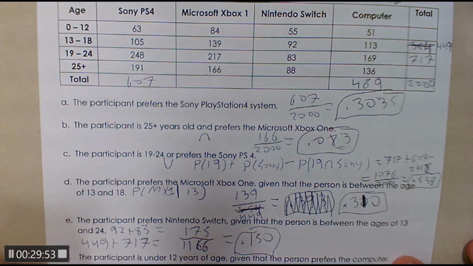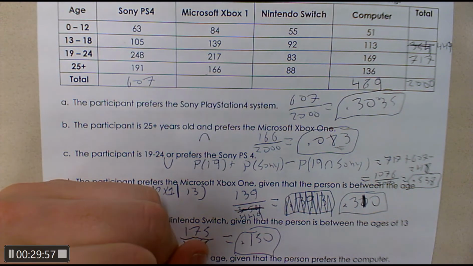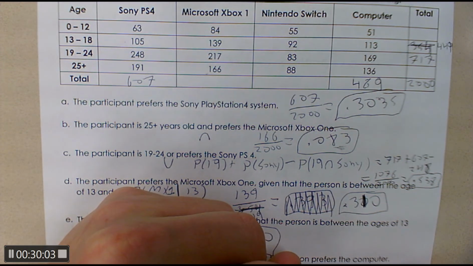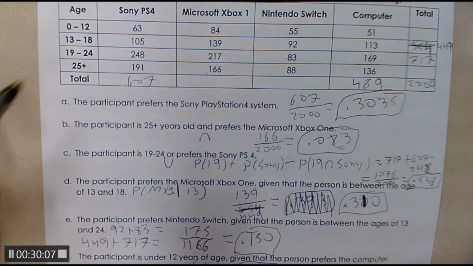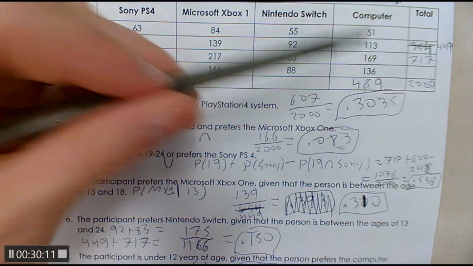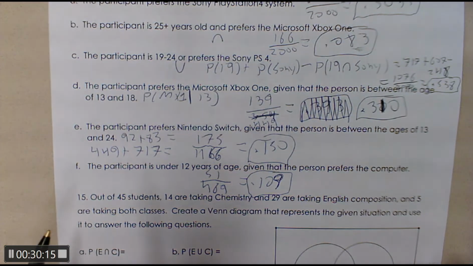Right? And then I'm going to divide it by 51. And then 51 divided by that. So 51 divided by 469 gives us 0.108 or 0.109. So once again, I just summed up the total computer things, then had 51 divided by that. 51 divided by my 469.